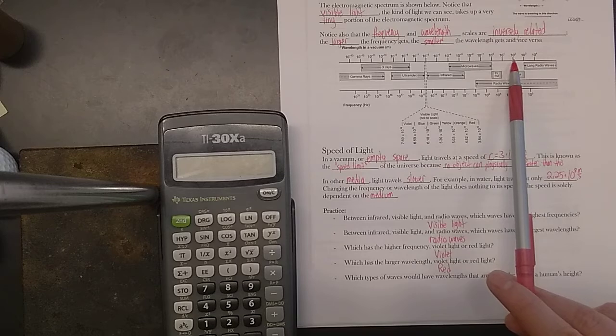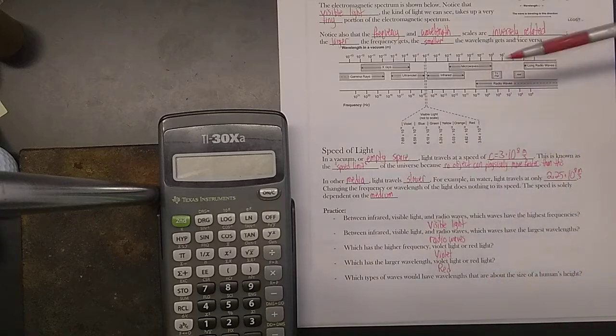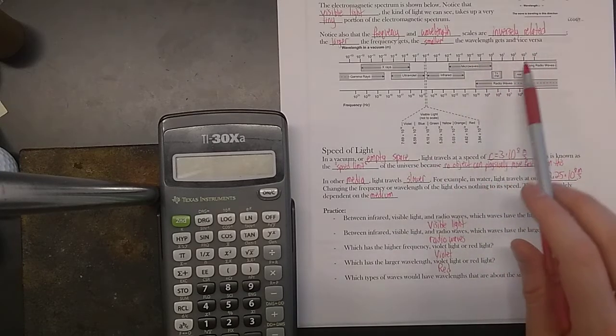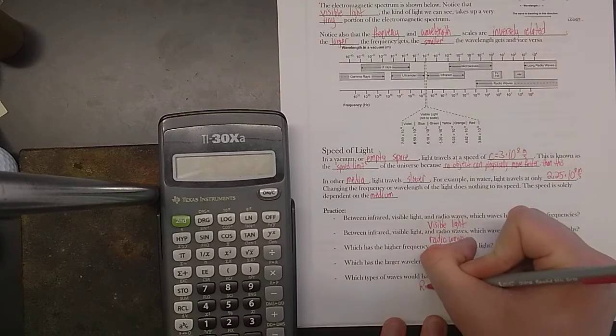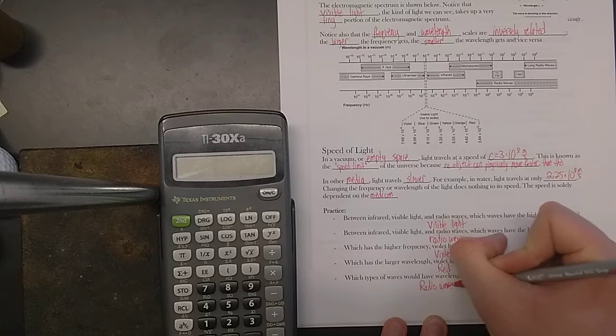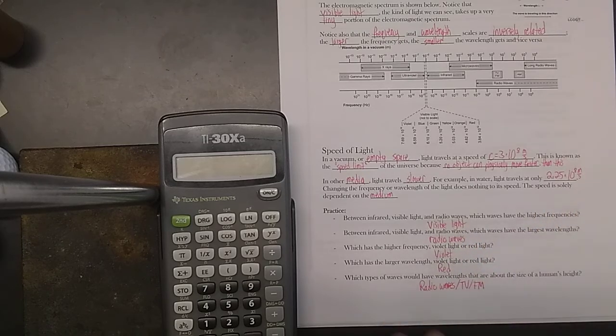10 to the second is 100. Oh, we're going the wrong way. 10 to the 0 is 1, so somewhere between 1 and 10. Okay, so that means TV or FM and just in general radio waves. Microwaves probably a little bit too small unless we're talking about a really small child. Okay, 10 to the negative first, that would be 0.1 meters. That's like 10 centimeters. That's way too small. So I'd say radio waves slash TV slash FM waves.